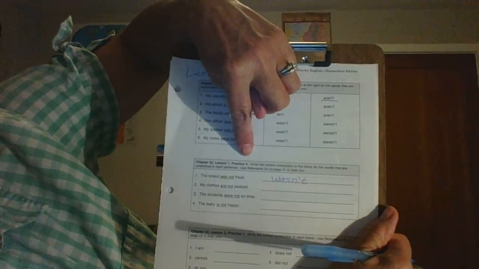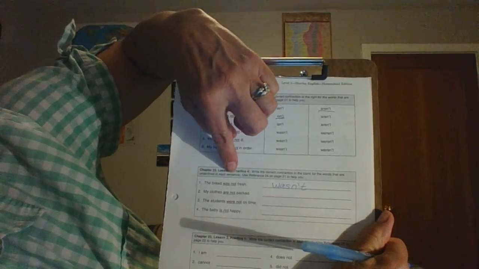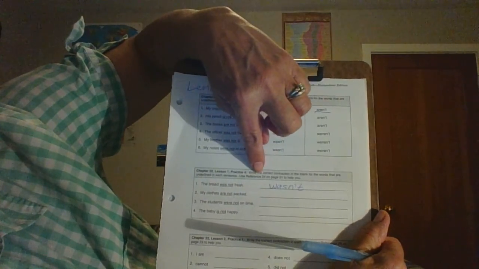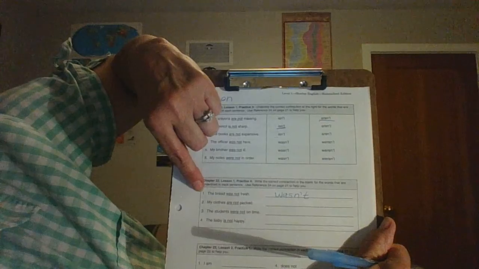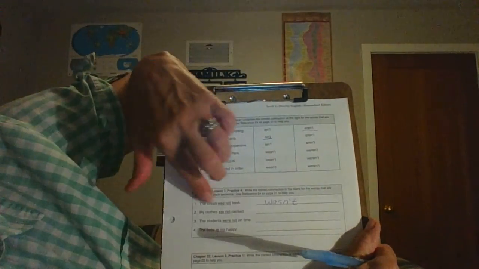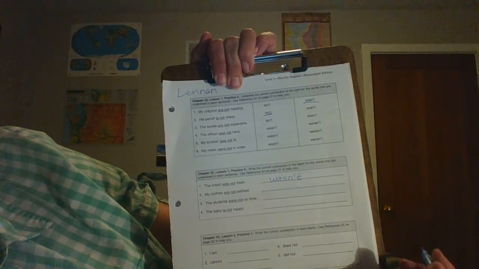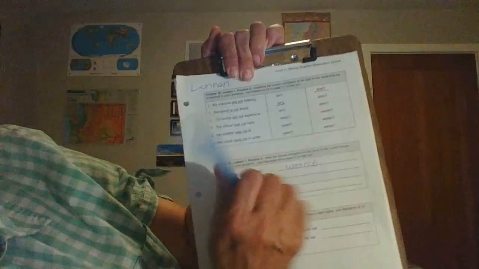You know what? We should always read the directions too. Let's do that quickly. Write the correct contraction in the blank for the words that are underlined in each sentence. Use reference 24 on page 21 to help you. And so that's exactly what we did. The bread was not, as underlined, fresh. The bread was not fresh. I know that the contraction for was not is wasn't. So I wrote wasn't. And let's go ahead and do number 2 also.